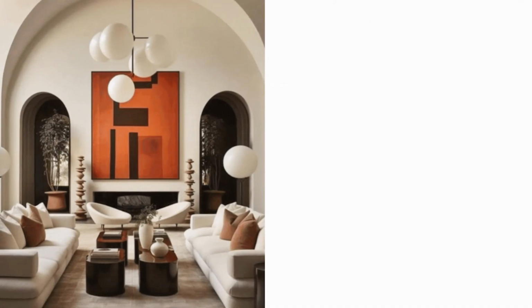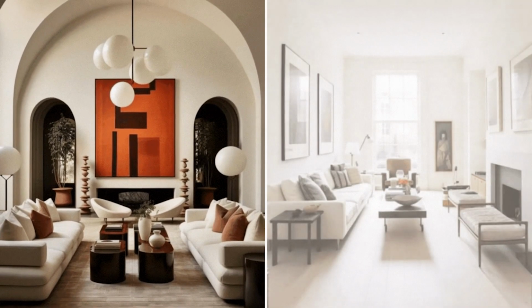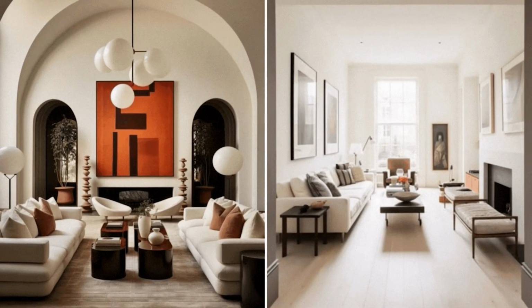Let's talk about symmetry. Symmetry is basically arranging the elements on either side of the central axis, creating an equal balance. Asymmetrical balance involves different objects which have equal visual weight or eye attraction. So here are some examples of balance in interior design.